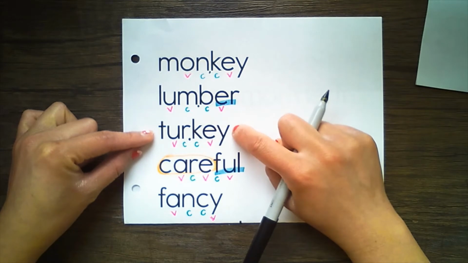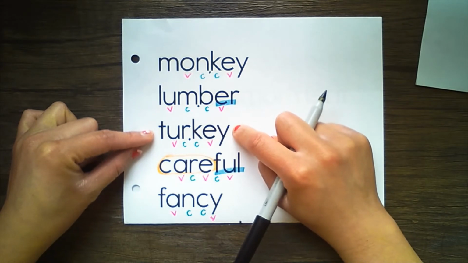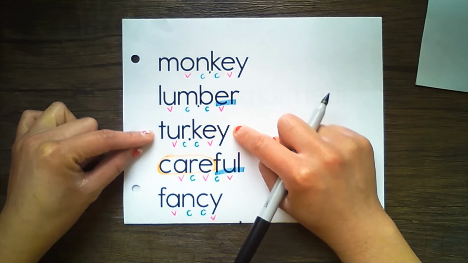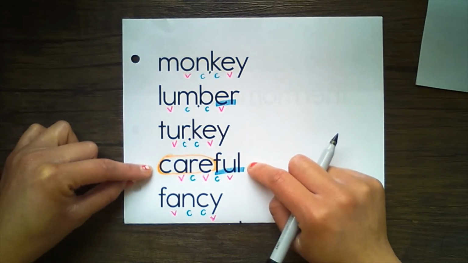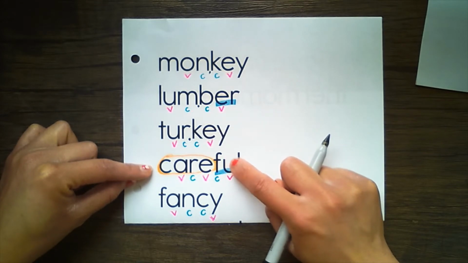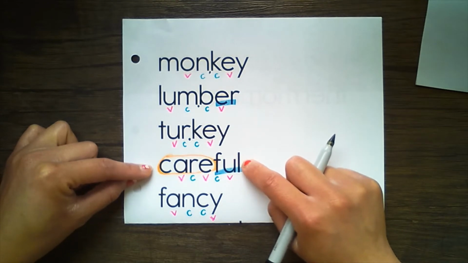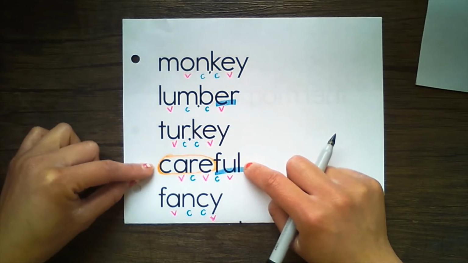First syllable, tur. Second syllable, key. Try for the real word, turkey. Great job. Moving on. Is there an irregular sight syllable at the end? Yes, there is. Full. Full is our irregular sight syllable. How many consonants in between our 2 vowels?